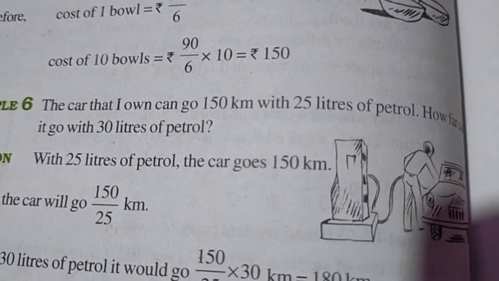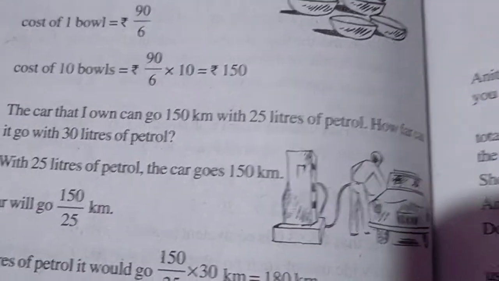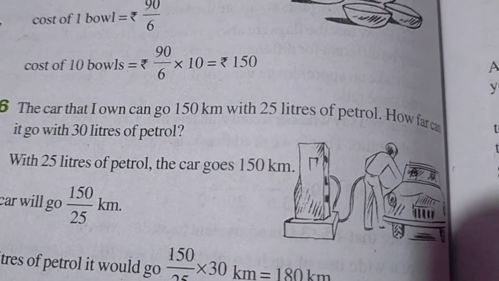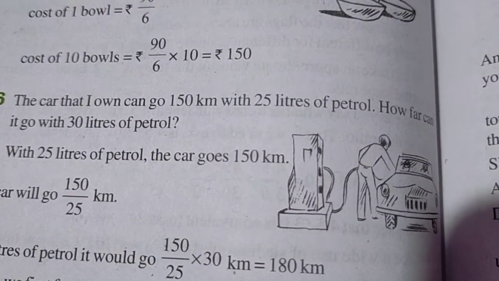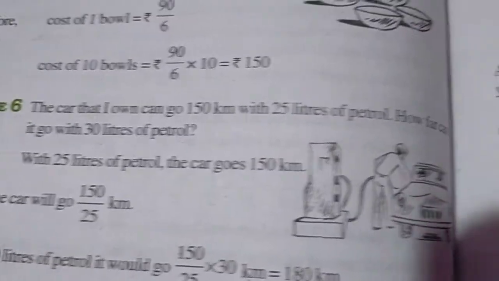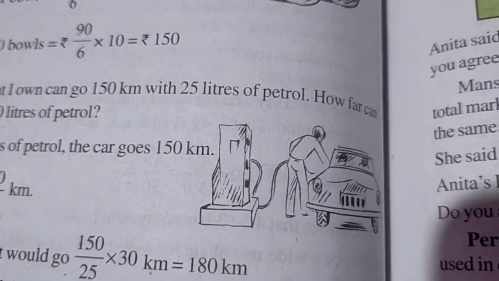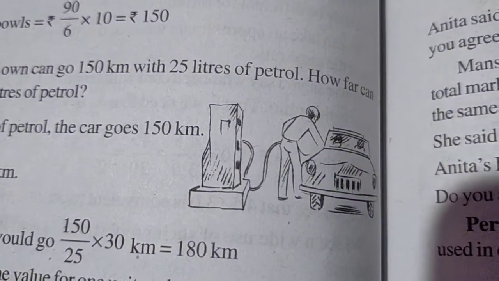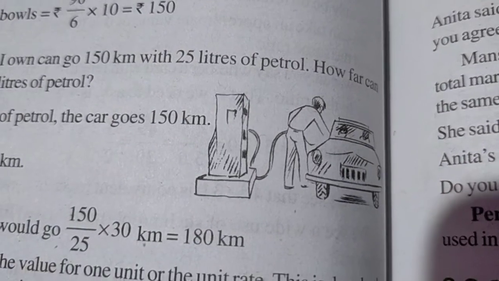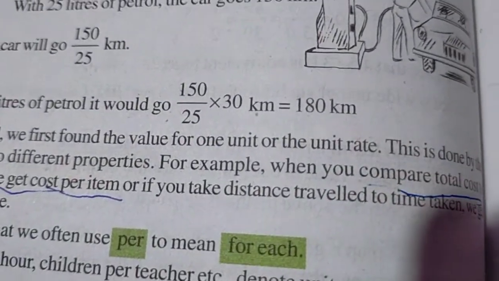A car can go 150 km with 25 liters of petrol. How far can it go with 30 liters of petrol? So how far means they ask the distance. That means in kilometer you have to find out. So you will write kilometers on the right hand side. So in 25 liters the car travels 150 kilometer. So in 1 liter, 150 upon 25. So in 30 liters, into 30, 180 kilometers.